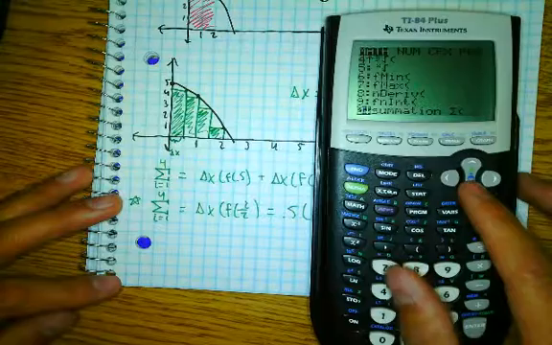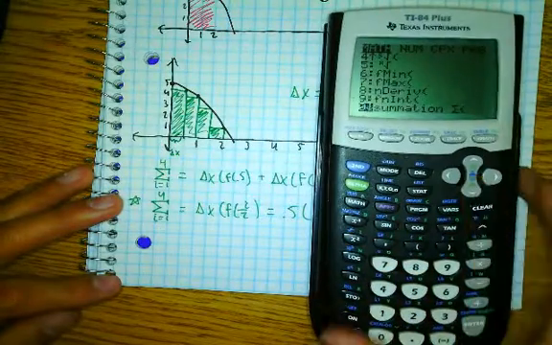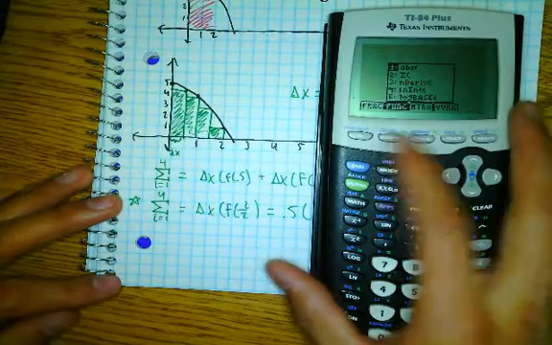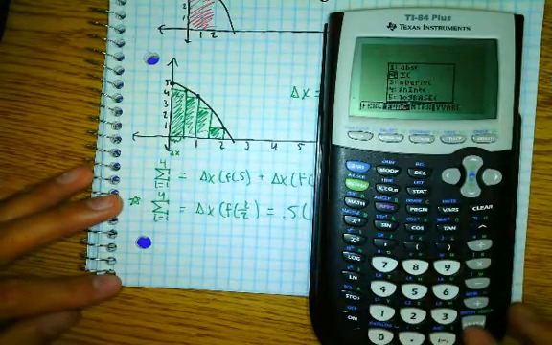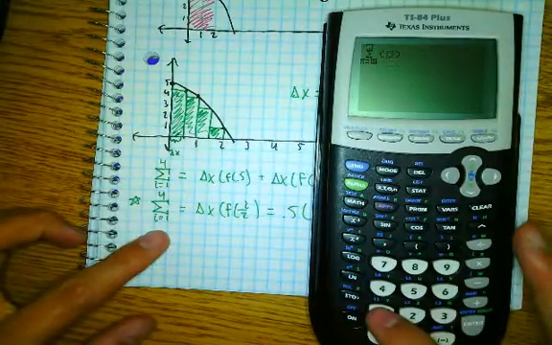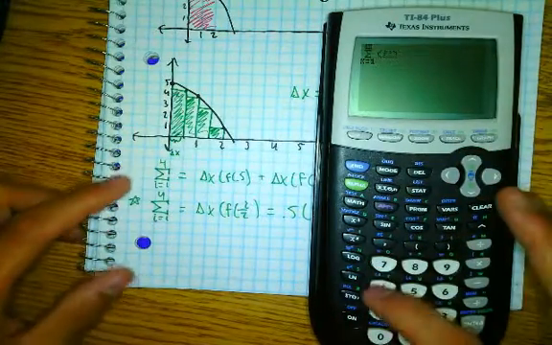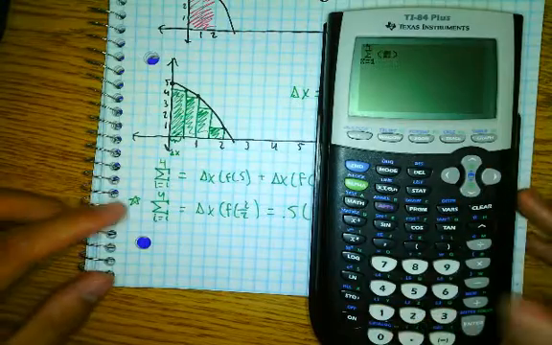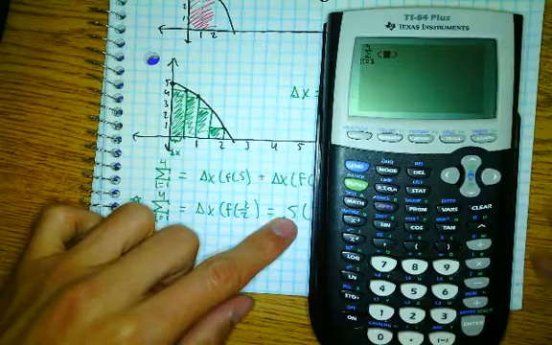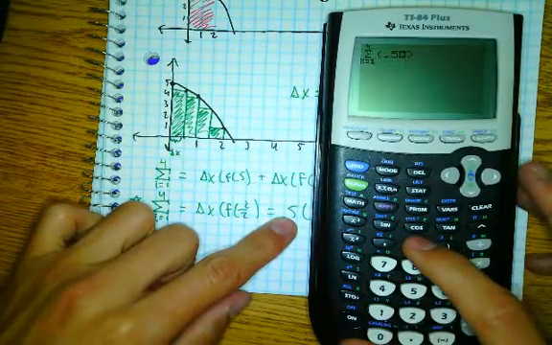You can go there, or if you do alpha, I think it's window. It's the second option. You guys see that? So then I would say x starting at 1 going to 4 of, well, delta x I would actually input 0.5, right? So 0.5 times x over 2. Agreed?